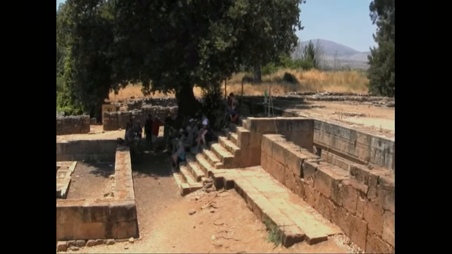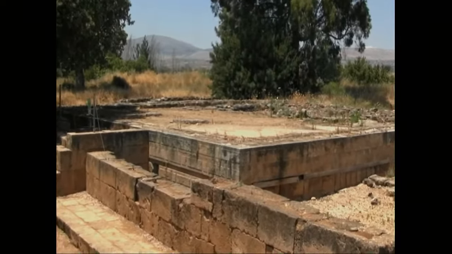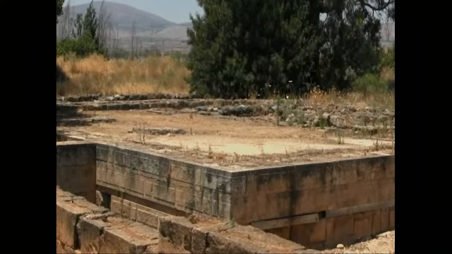That's our tour group sitting over there on the steps, getting a nice lecture while I'm over here recording this video for you. So we're happy. I missed the lecture.